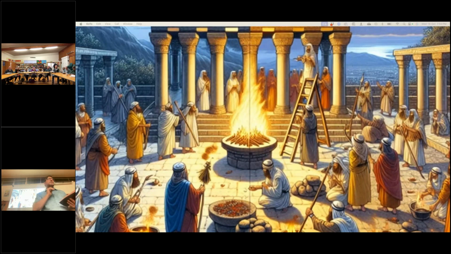And verse 3 and 4? Despite their fear of the peoples around them, they built the altar on its foundation and sacrificed burnt offerings on it to the Lord, both morning and evening sacrifices. Then, in accordance with what is written, they celebrated the Feast of Tabernacles with the required number of burnt offerings prescribed for each day. So here's something really interesting.